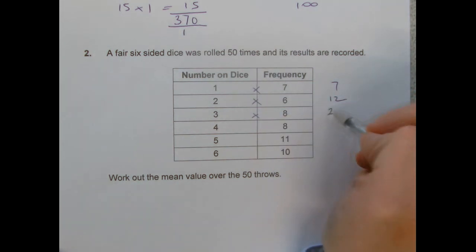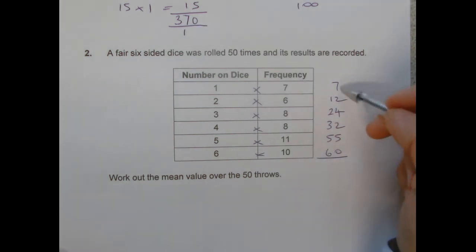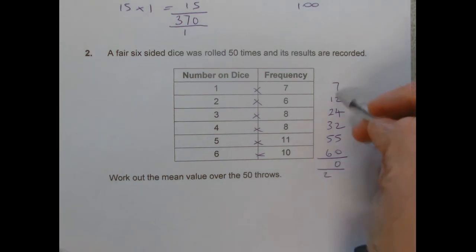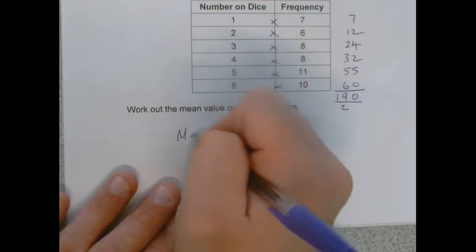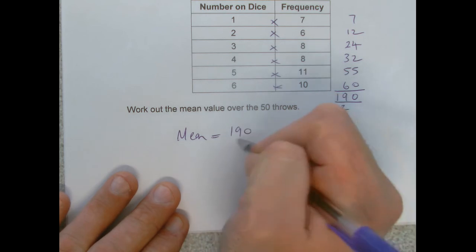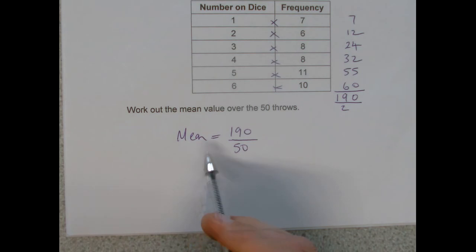Multiply that, you get 24. Multiply these, you get 32. Multiply this, you get 55. Multiply this, you get 60. Add them up, and then you get 7 plus 2 is 9, plus 4 is 13, plus 2 is 15, plus 5 is 20, so 0 carry 2. And then the 10s, 1 plus 2 plus 3 is 6, plus 5 is 11, plus 6 is 17, plus 2 is 19, so 190. So then your mean will be the total, which is 190, divide by how many throws, which is 50. That's the total number of values, 50.